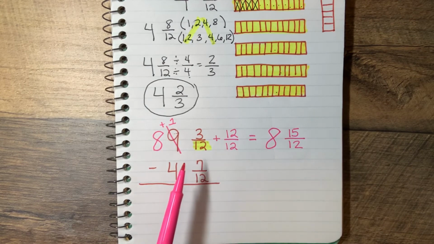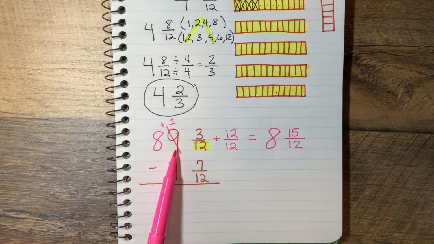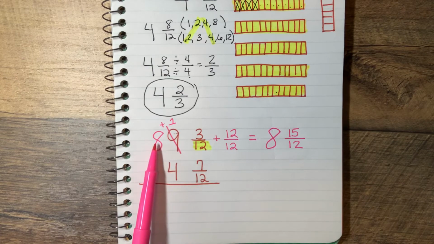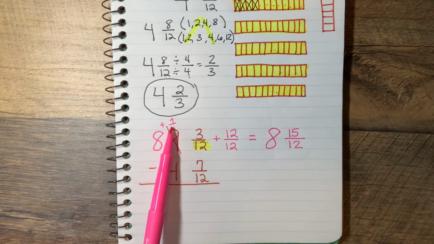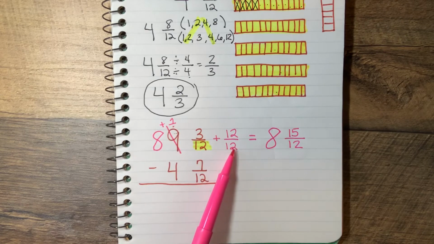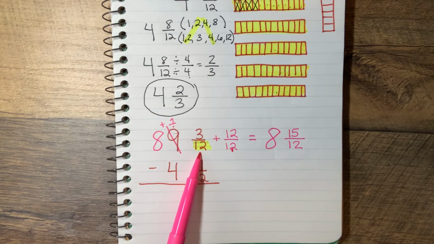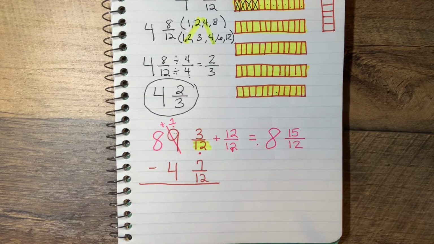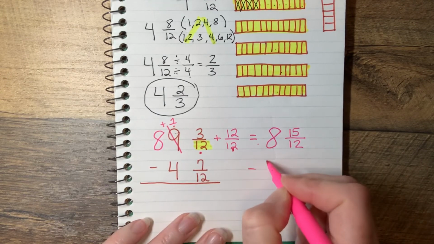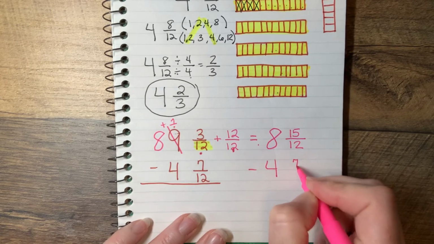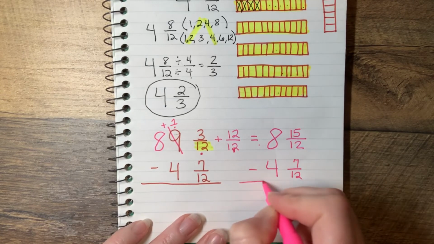So again, what did we do? We borrowed 1 from the 9, and this became 8 plus 1. 1 whole is the same thing as 12/12. We added the 12/12 to the fraction we already had, and we have 8 15/12. Subtract 4 and 7/12.